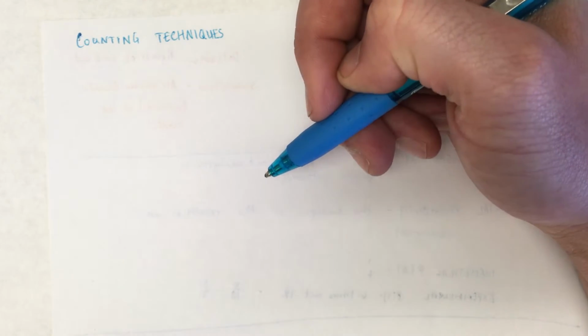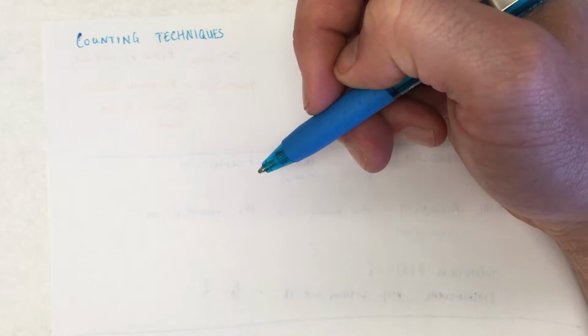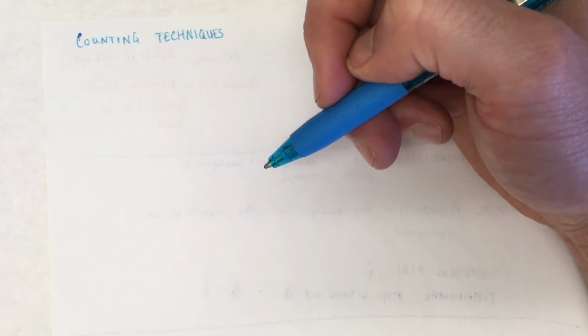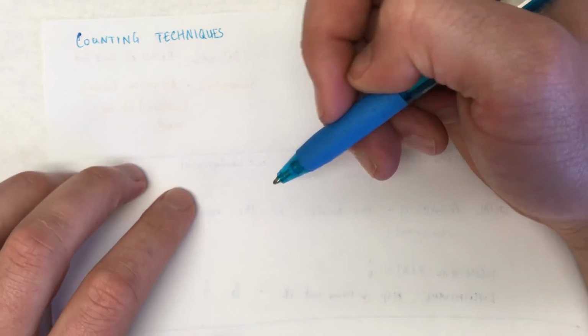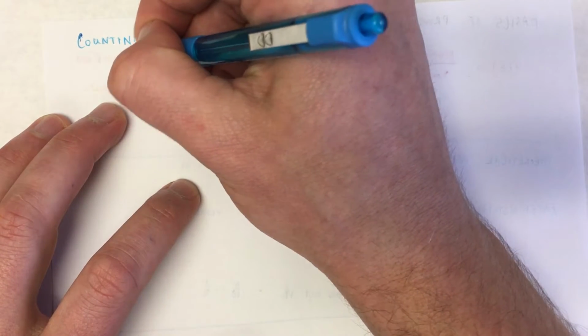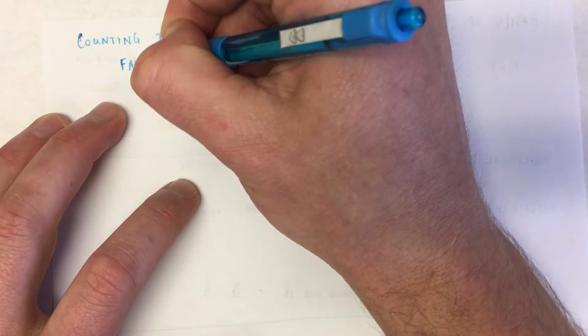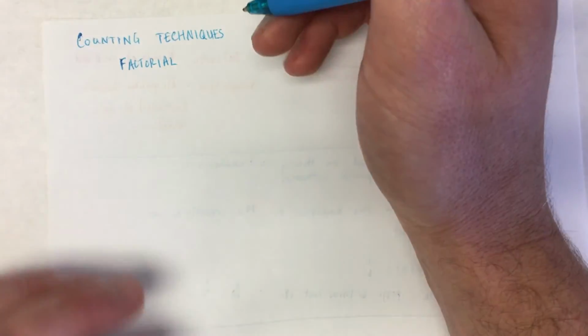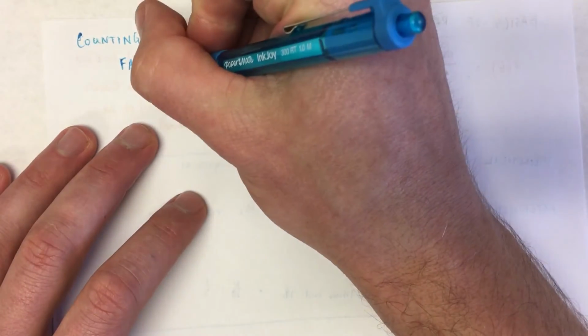Okay, so counting techniques. What happens is you're expected to be able to count large numbers or large sets of things, and it becomes overly complicated. And so they simplify some of these counting scenarios by having a technique to do it for you.